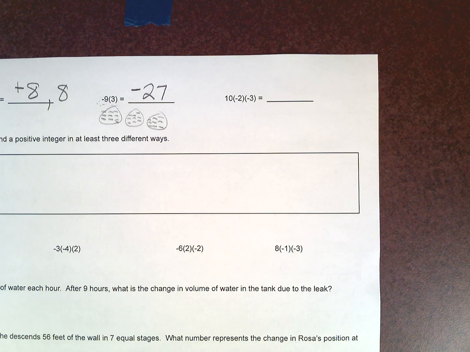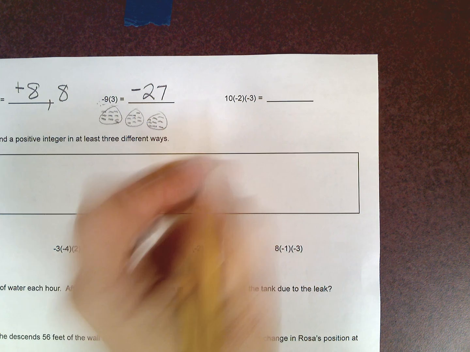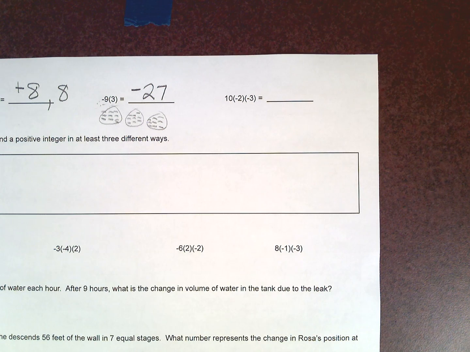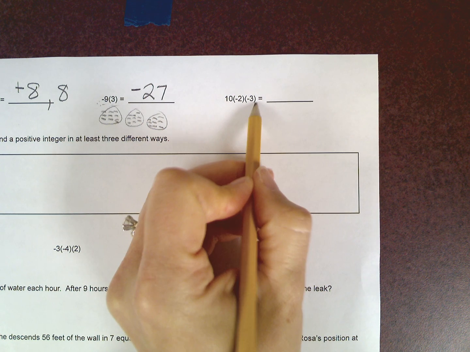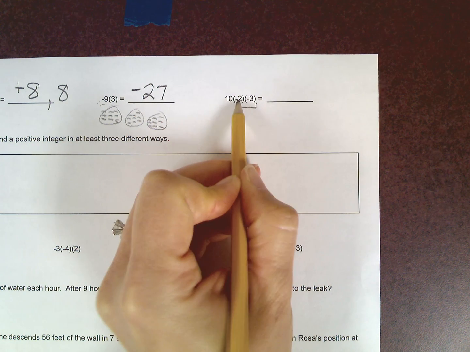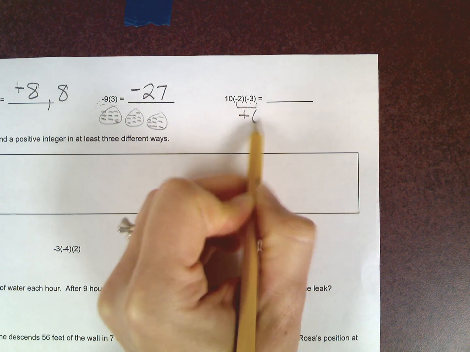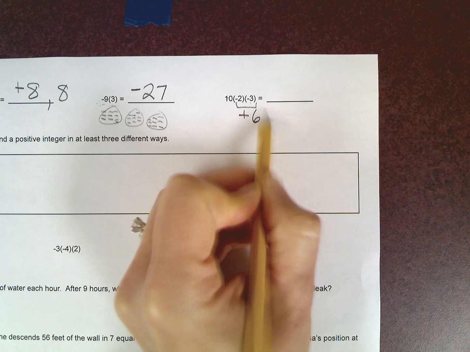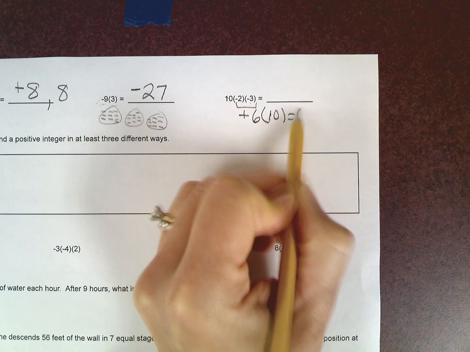And then our last one has 3 numbers that we're multiplying together. So I'm going to start, remember commutative means you can start wherever you want. I'm actually going to start with my smaller negative numbers because I know a negative times a negative is a positive. So that's going to be positive 6. 6 times 10 is 60.